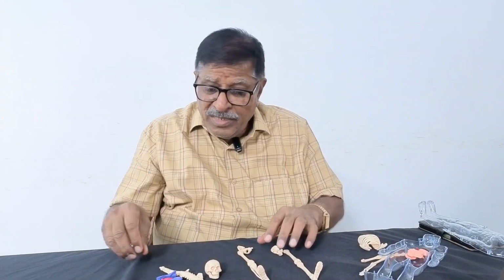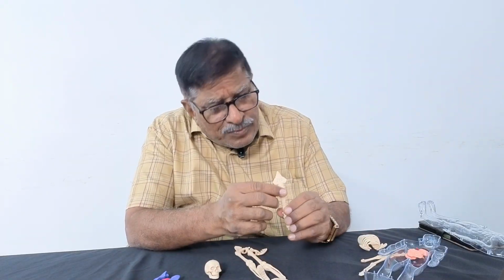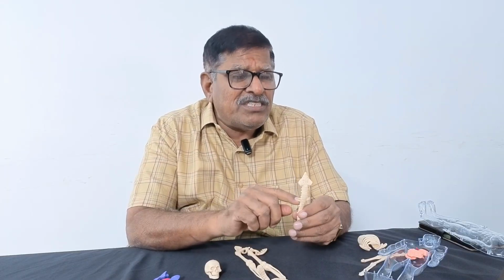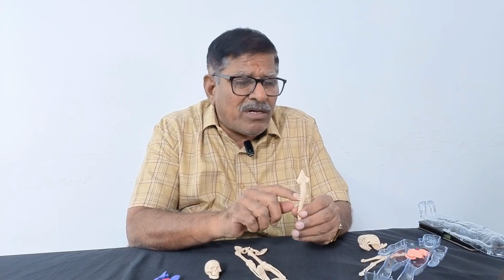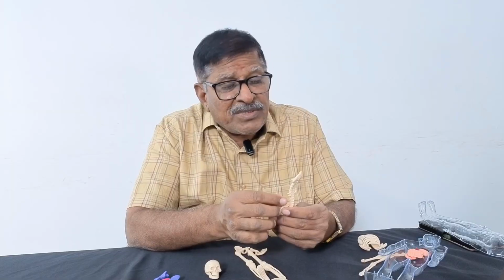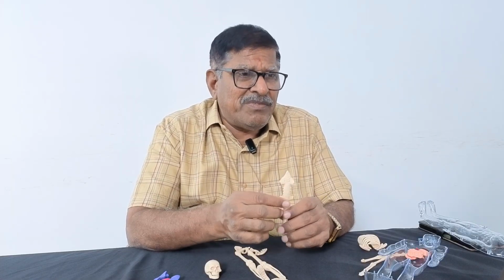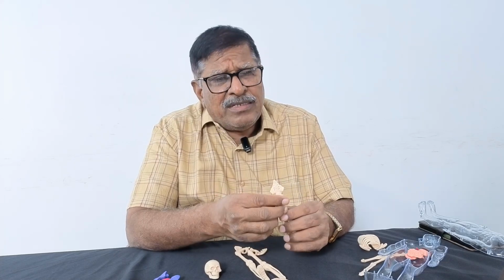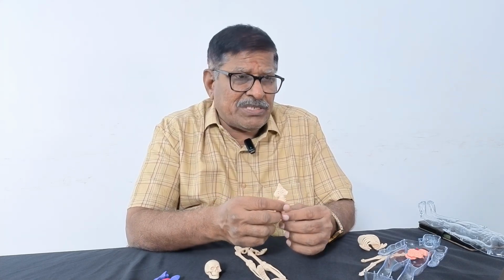They never allow any movement whatsoever. While the cartilage joints, which are present between the individual vertebrae of the vertebral column, provide little movement. In between vertebrae you find cartilage pieces.